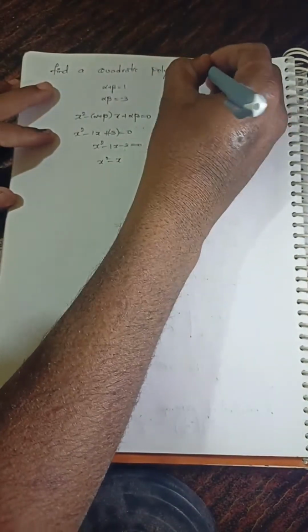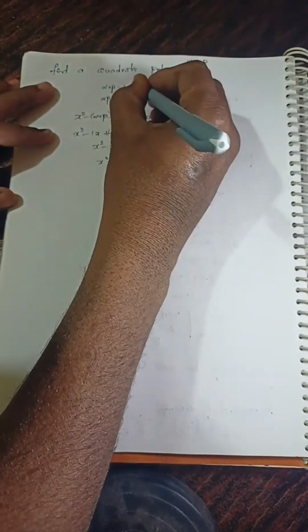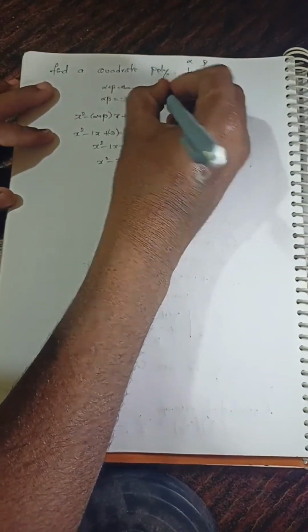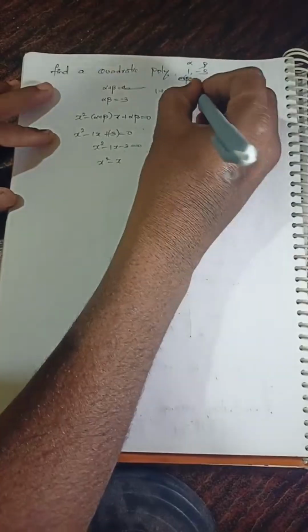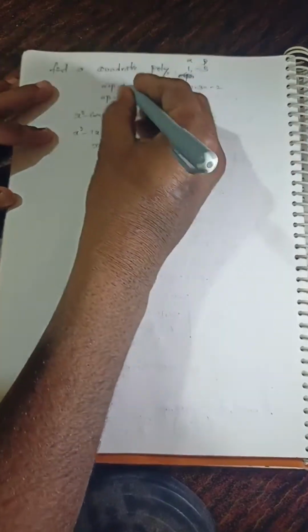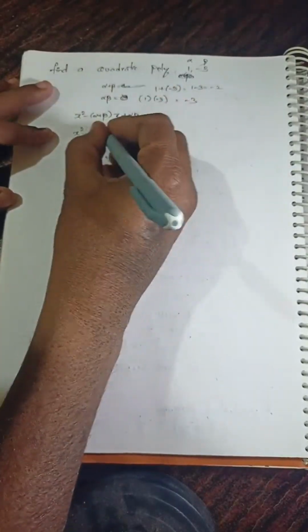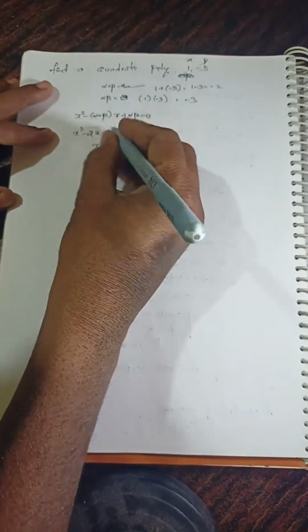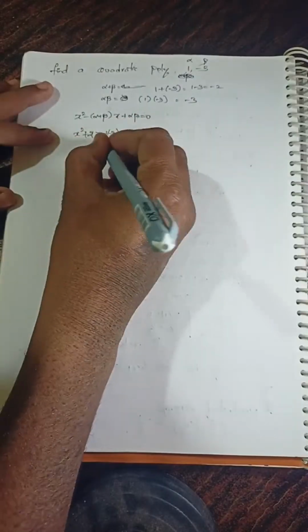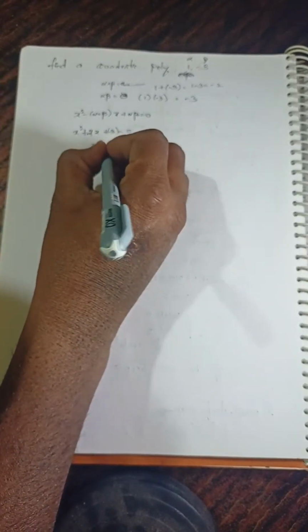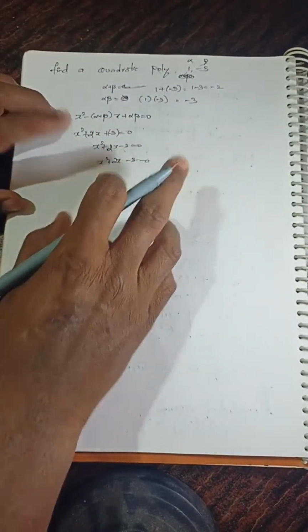Sorry, first this is alpha and this is beta. First you have to do the sum of the zeros. What is the sum of the zeros? 1 plus of minus 3, that means 1 minus 3, you are going to get the answer minus 2. Product of the zeros, 1 into minus 3, you are going to get the answer minus 3. So x square minus 2x minus 3 is equal to 0. Already the factors are given, we have to find the relation.